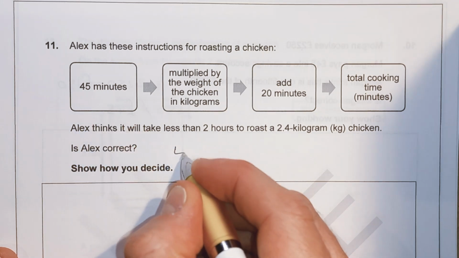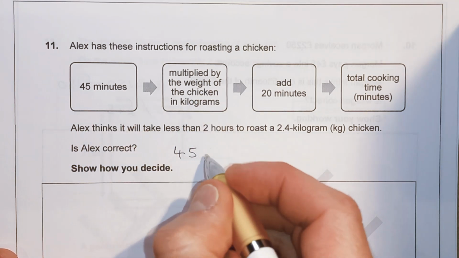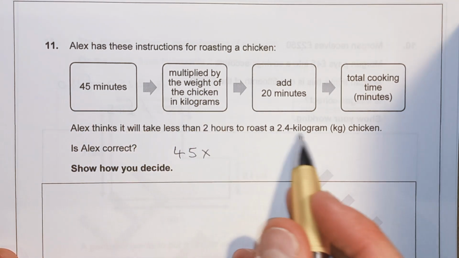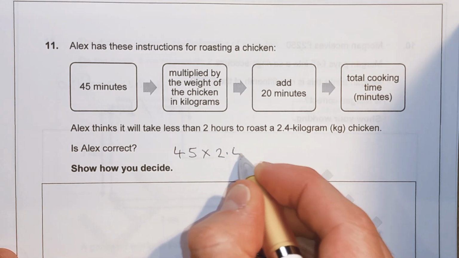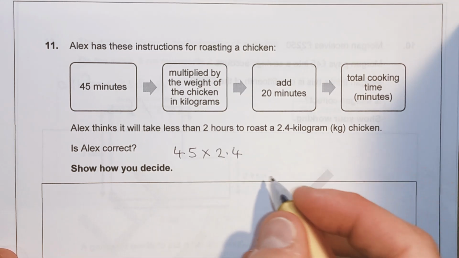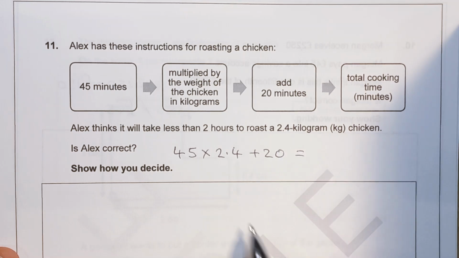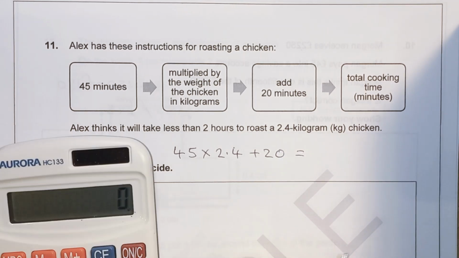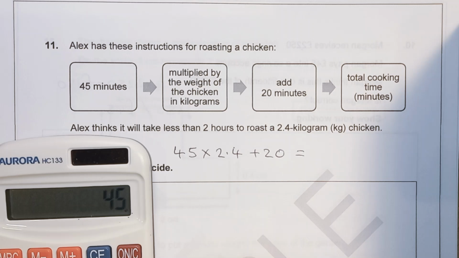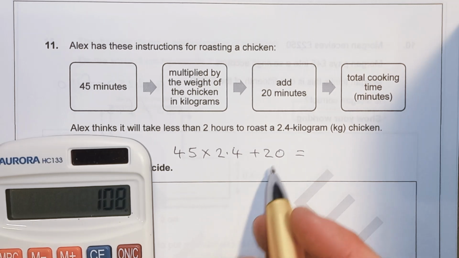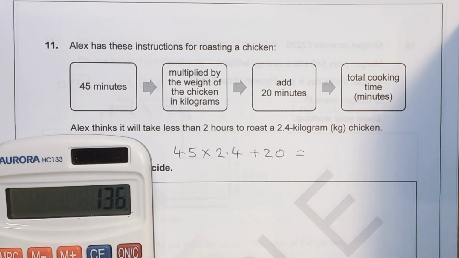Well, we take the 45 minutes. We multiply it by the weight of the chicken in kilograms. Well, they've told us it's 2.4 kilograms. Then we're going to add 20 minutes, and then we're going to get our answer. So let's see what happens if we do that. So 45 times 2.4 gives us 108, and then we add on the 20.